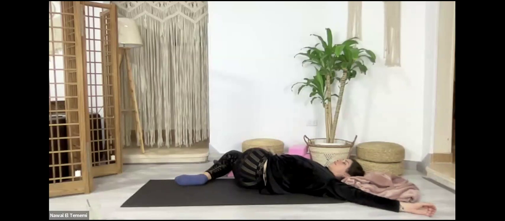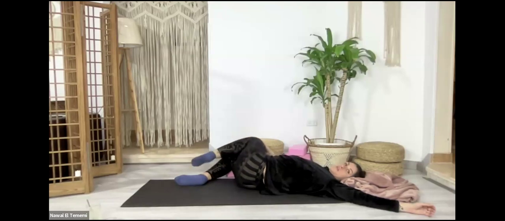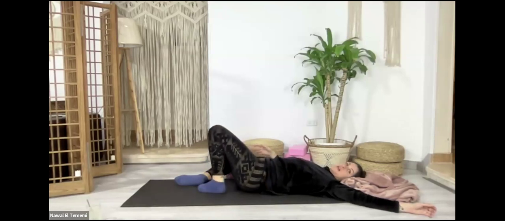Four more breaths. And two more. And now very slowly, bring your knees back towards the center line.